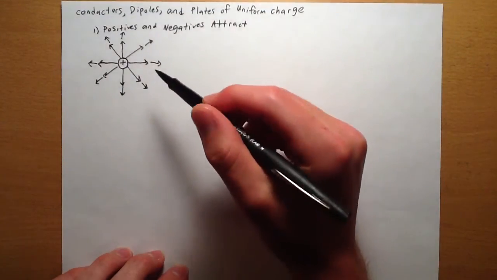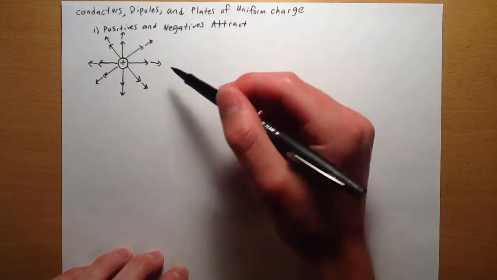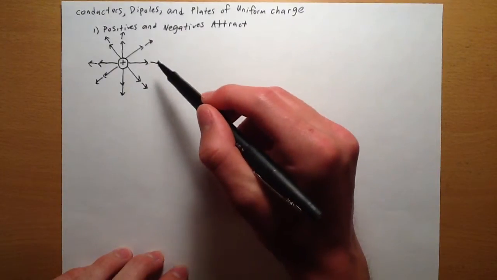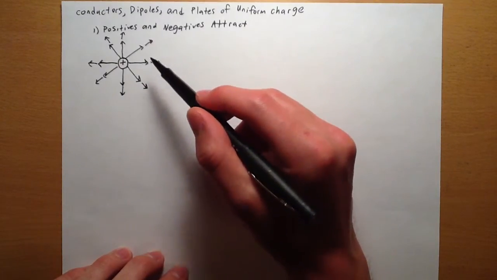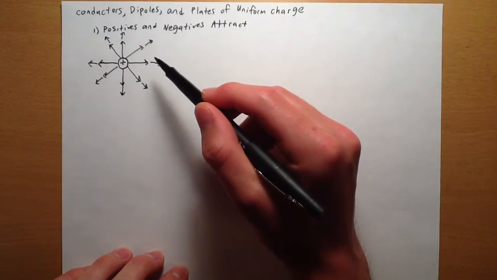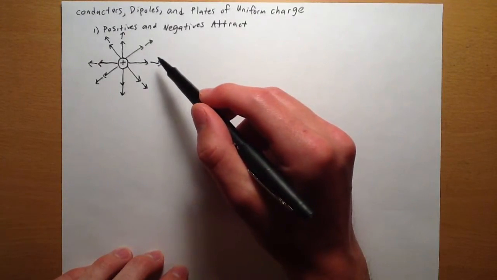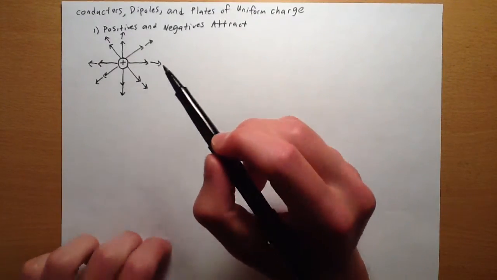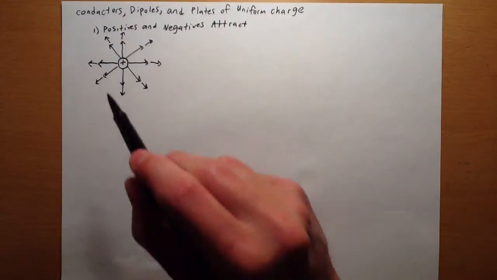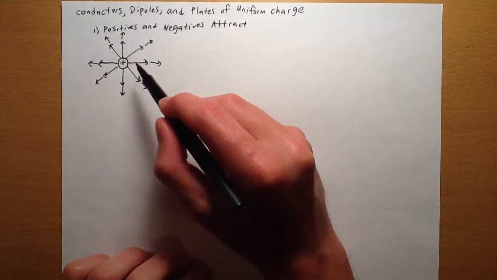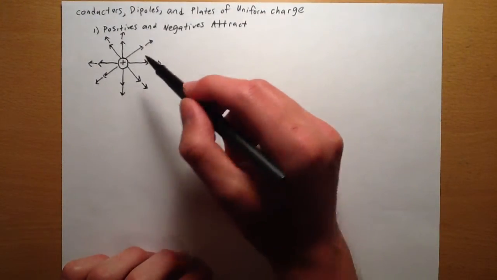The arrows of the electric field represent the direction that a positive charge is going to be pushed if it is placed in this field. Longer arrows represent a stronger push or force.